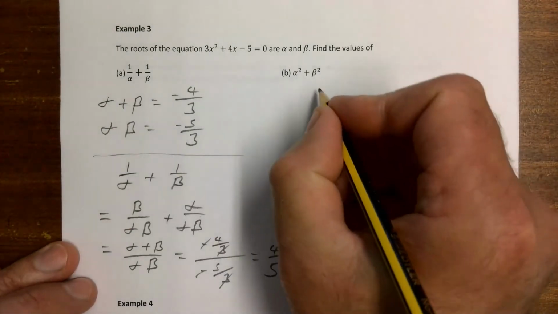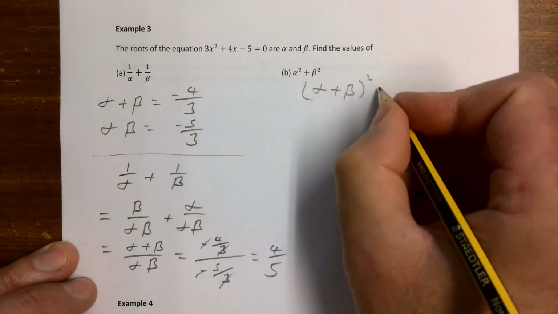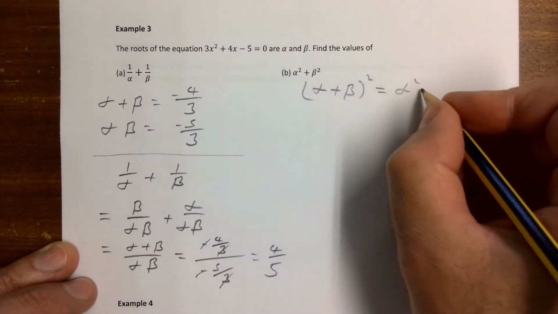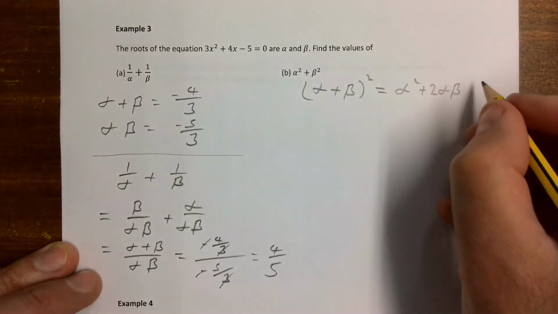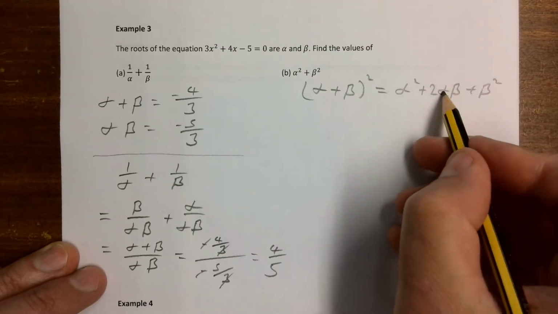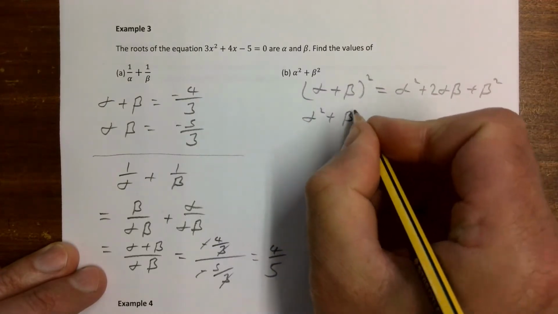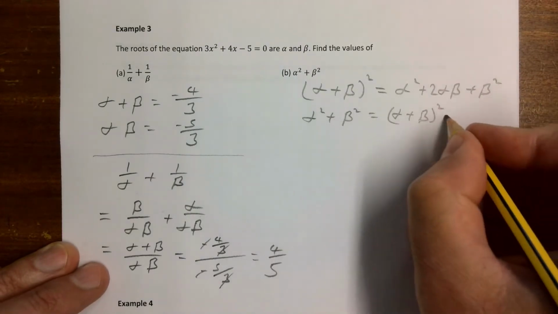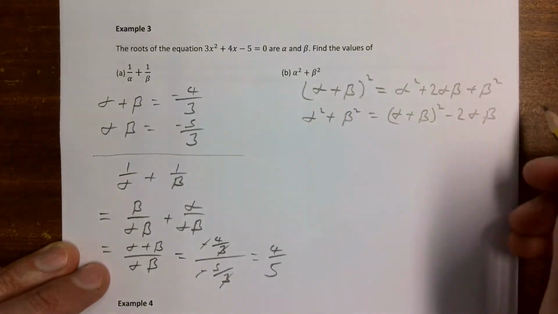But the trick to this is taking the alpha plus beta all squared. If you multiply that out, that's alpha plus beta upon alpha plus beta. So you get alpha squared plus 2 alpha beta plus beta squared. If I take this over to the other side, it ends up being alpha squared plus beta squared. Now I've reversed this, so hopefully we're okay with that. Alpha plus beta all squared, take away 2 alpha beta. So I've just written this out again when we've taken this over the other side and then flipped everything around.